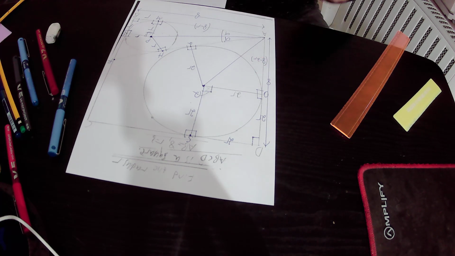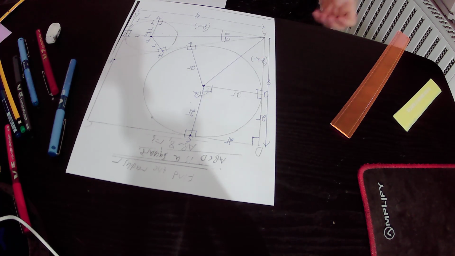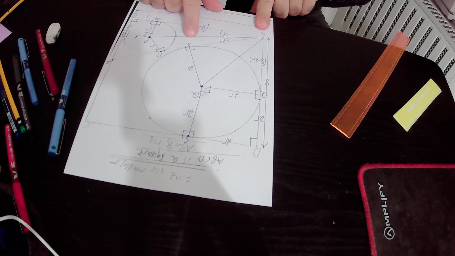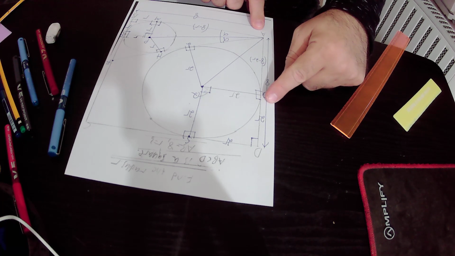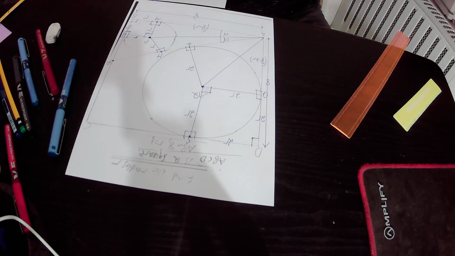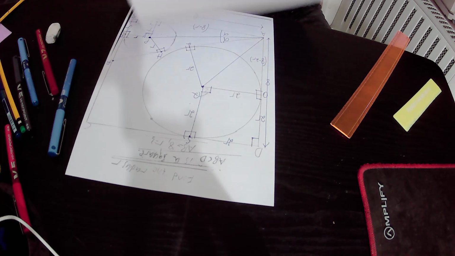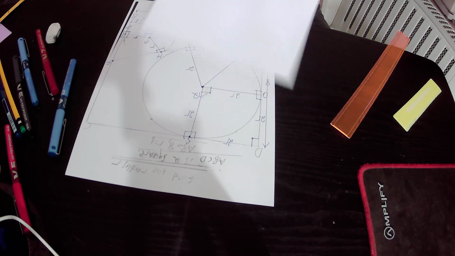According to rule number 2, whenever you have two tangents from an external point to a circle, the lengths of those two tangents are equal to each other. The length of the first tangent is AG, and the length of the second is AO. That is to say, AG equals AO according to rule number 2.